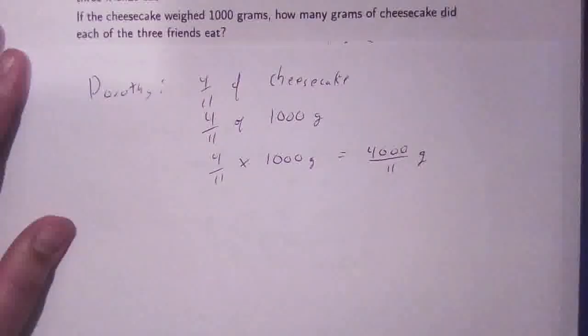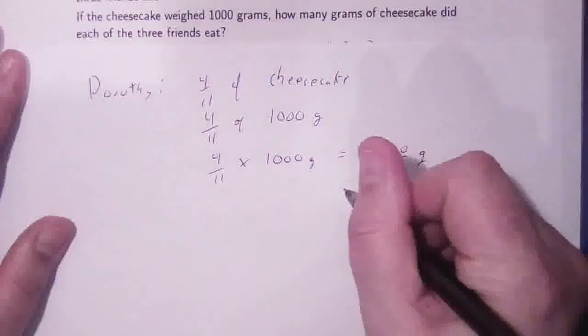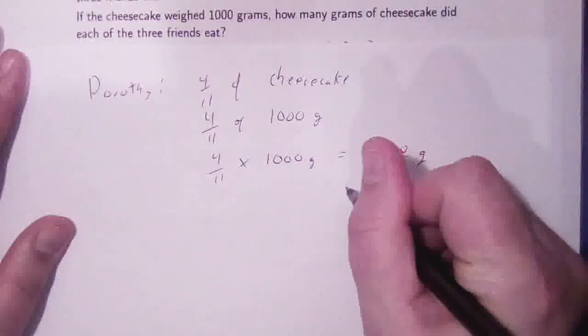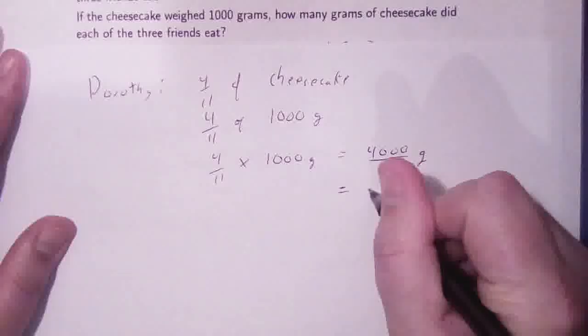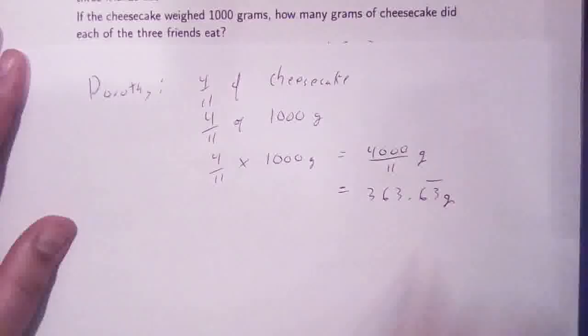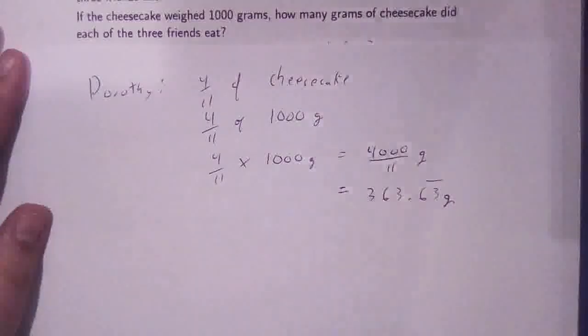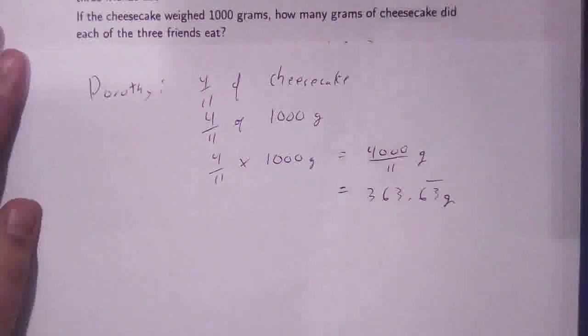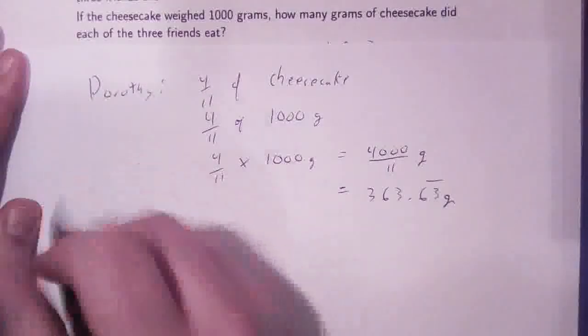If somebody wanted to know how much Dorothy ate, we probably would be expecting an answer in terms of a decimal. So what you can do is, on the side, find out what 4,000/11 is as a decimal, and you'll find that it's 363.63 repeated grams. You'll have to take a look at another one of the videos to see how I work my way from fraction to decimal, and I'll show this exact example of how I calculated the 363.63 repeated grams.